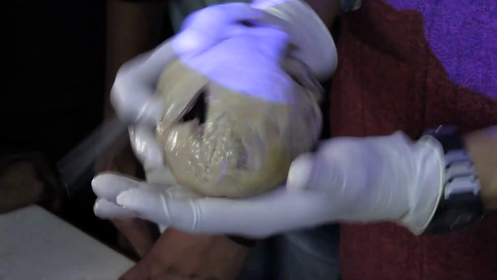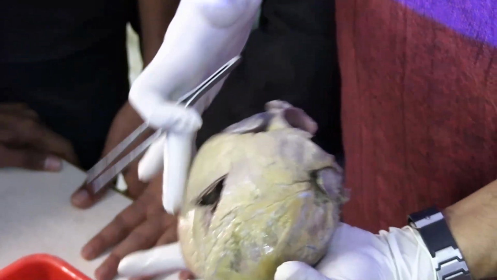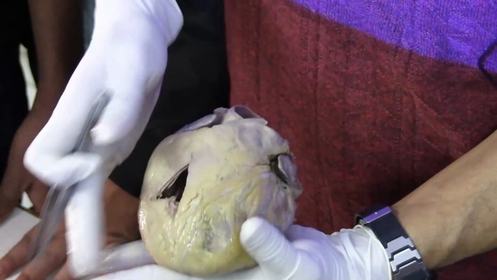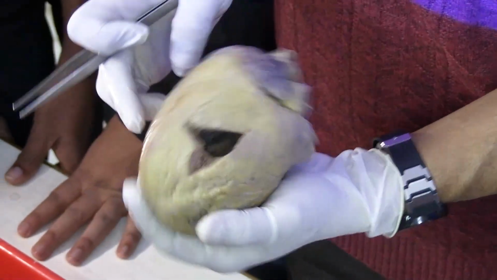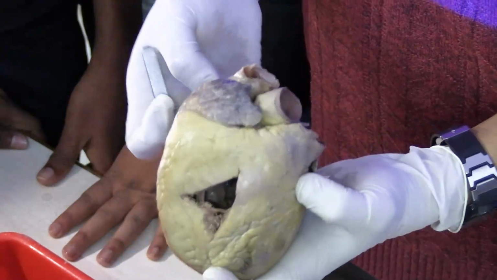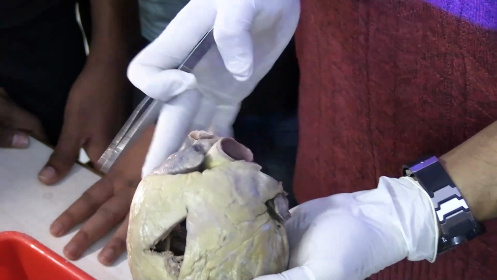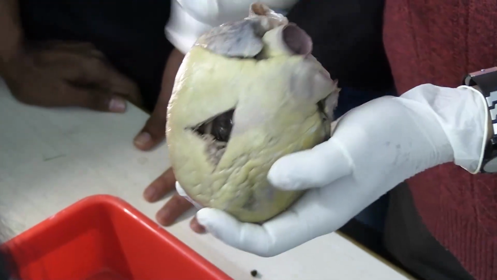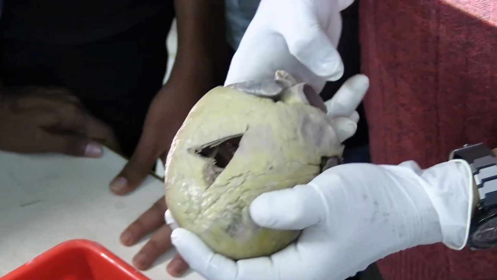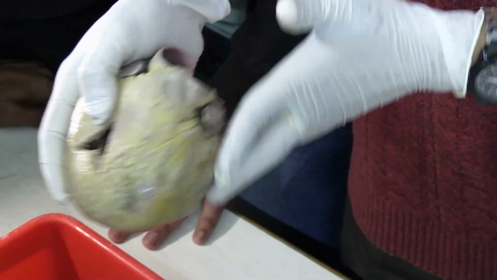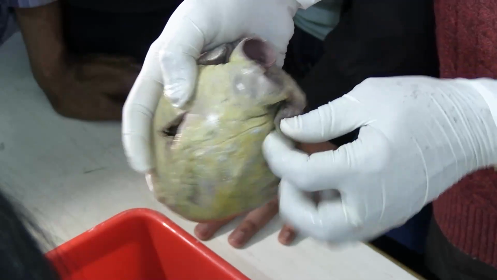So this is the inferior surface, this is the sternocostal surface, this is the left surface, this is the right surface, this is the inferior border. Okay, this is the right border. Right border from superior to inferior, this forms the right border. This is inferior vena cava and this is superior vena cava. This is the right border. Okay, this is the left border, majorly contributed by the left ventricle and also by the left auricle.